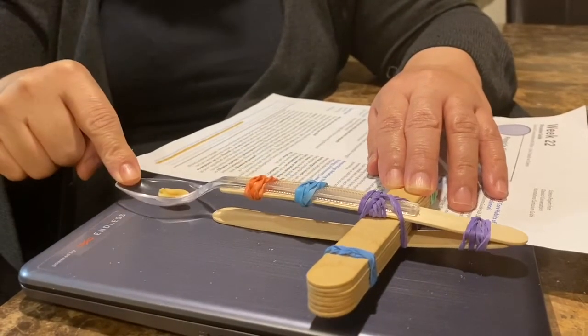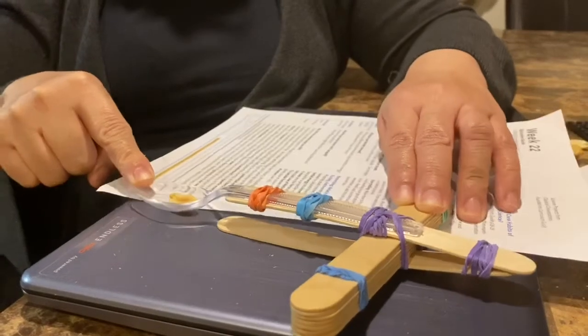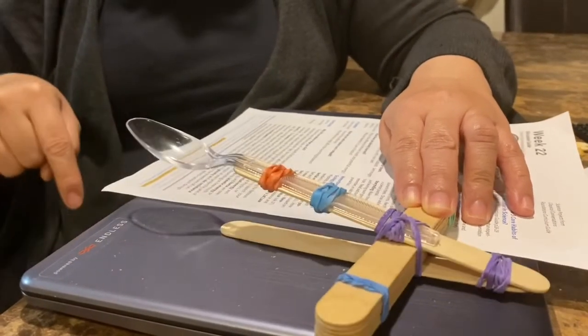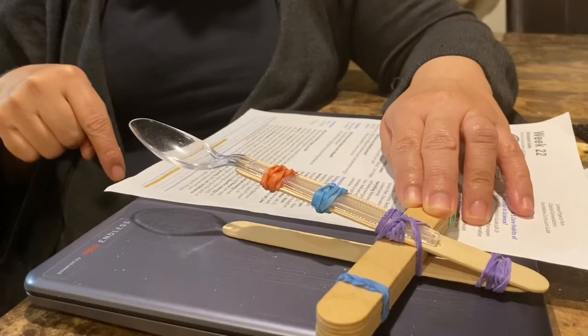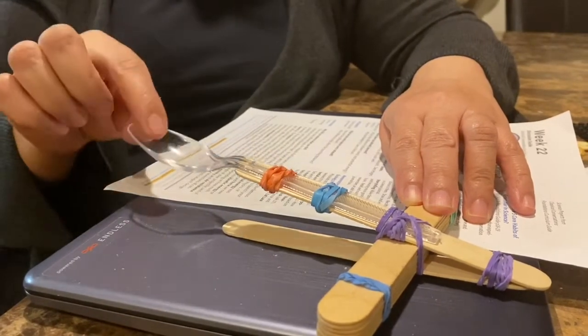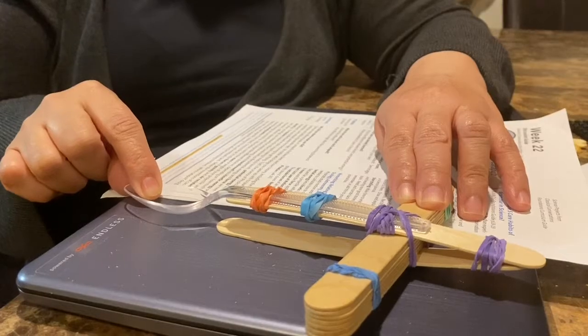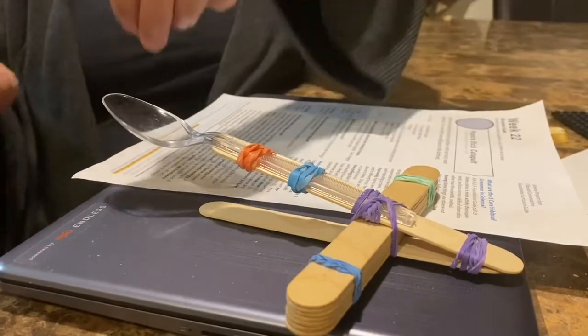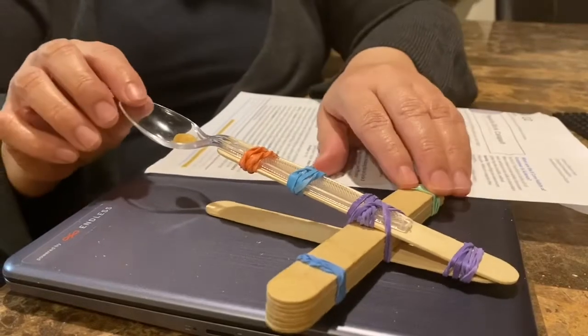Now I'm going to press on the spoon and let our projectile, in this case the peanut, go. There we saw the potential energy convert into kinetic energy. I'm going to do it one more time.